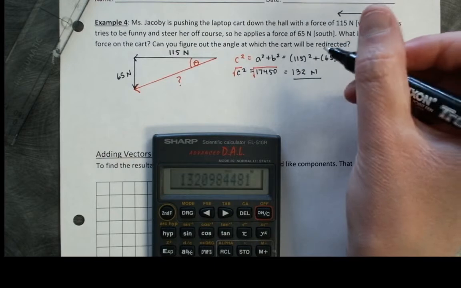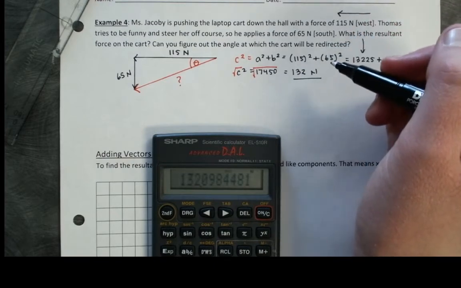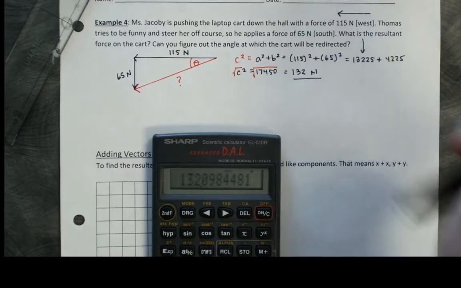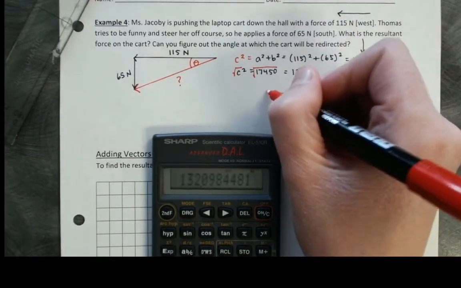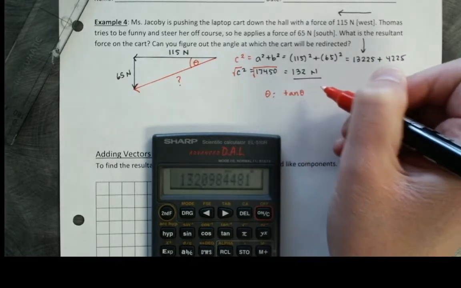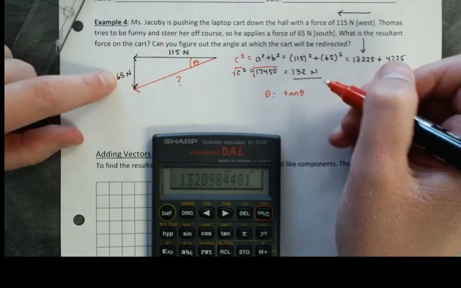So I'm pushing to the west, Thomas is pushing down. So altogether we are pushing harder, but I'm also being pushed off course. So we want to find what angle I got pushed off course. We're going to be using tangent again because we know the adjacent and we know the opposite side.